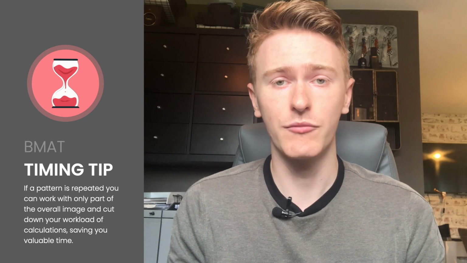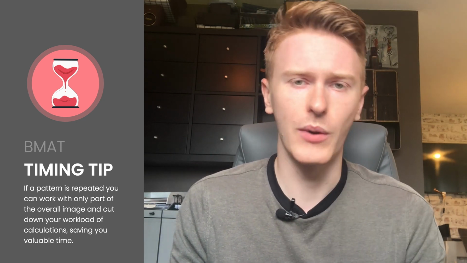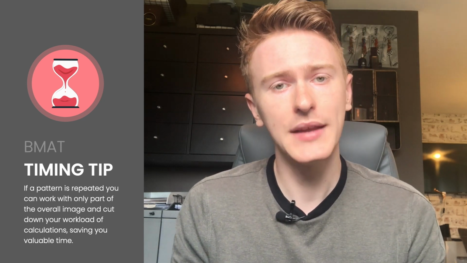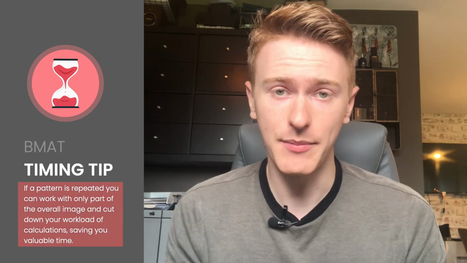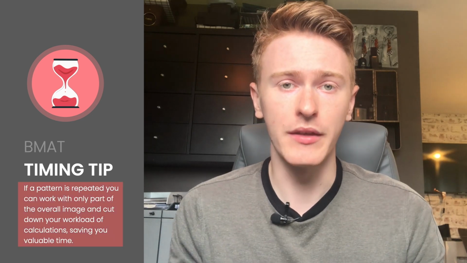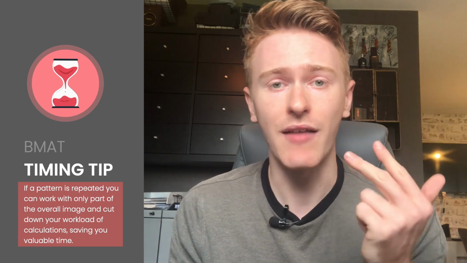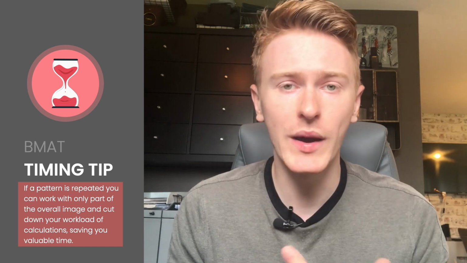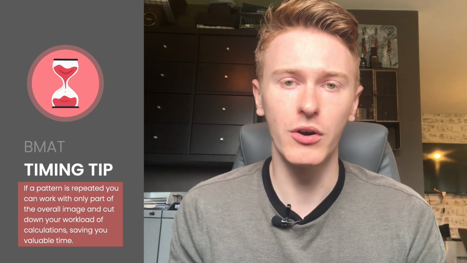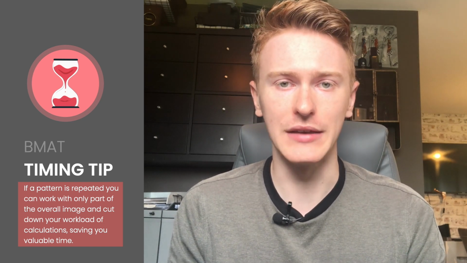So this last timing tip relates to the previous couple of questions, and it involves if there's a repeating motif, you can just work with that repeating motif. And that's the biggest tip I can give you today, is remember that there's rotations, reflections, and repeating patterns. If you can spot any sort of repeats, that will always save you time because you can cut corners and work with the repeating motif.